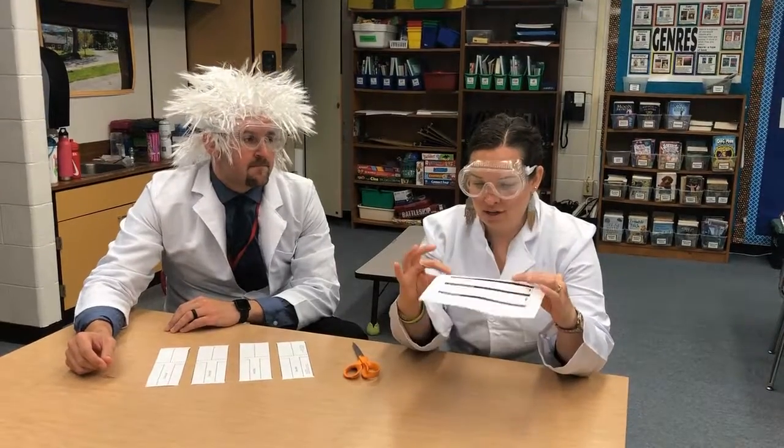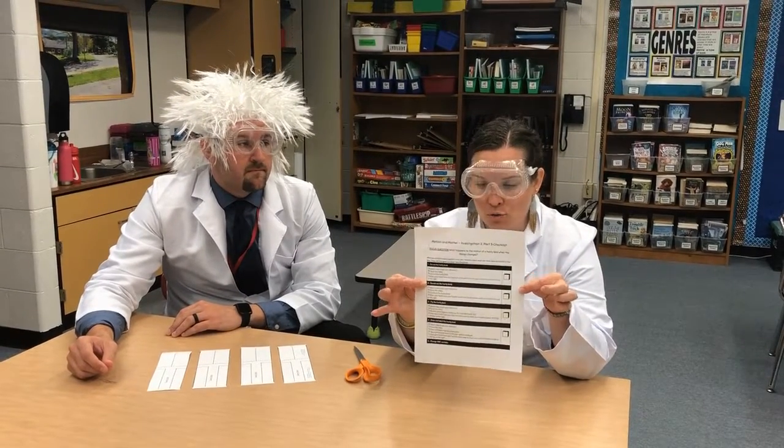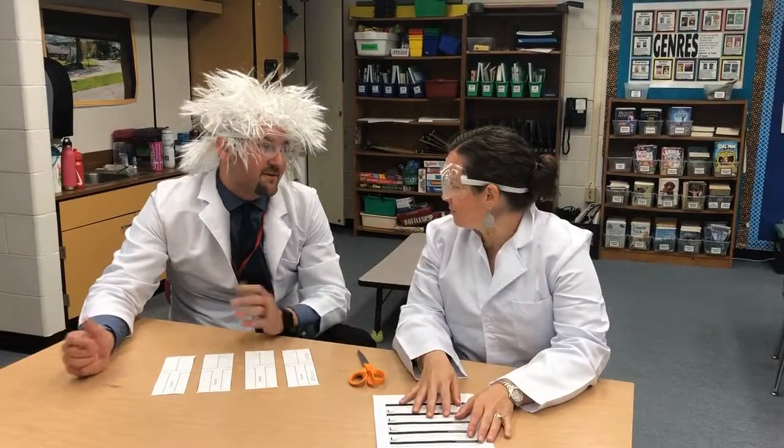We are moving on to section 2, which is construct the twirly birds. Construct means build. Good job.